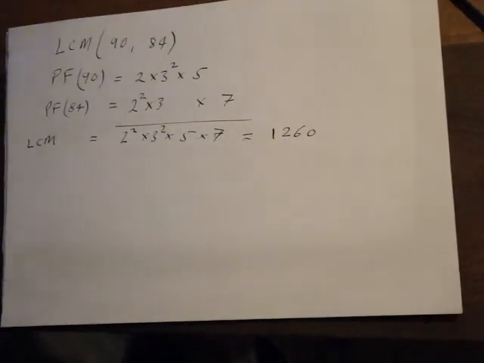So I'm going to set you some problems of finding the lowest common multiple of some different numbers, and I'd like you to respond to those using the method of prime factors.